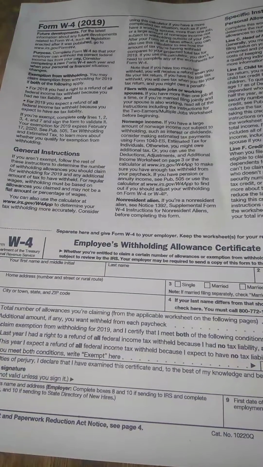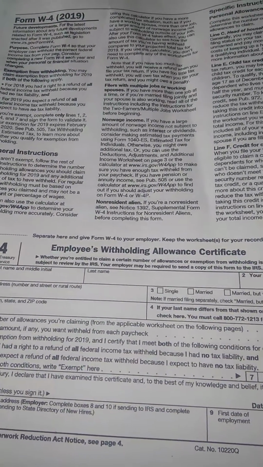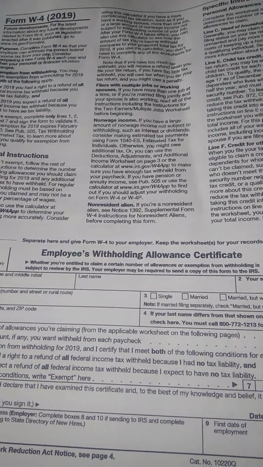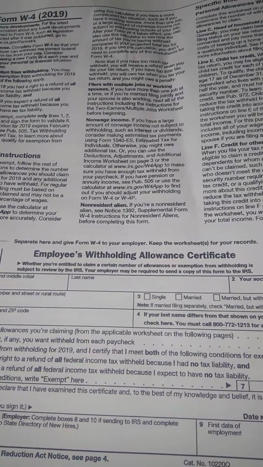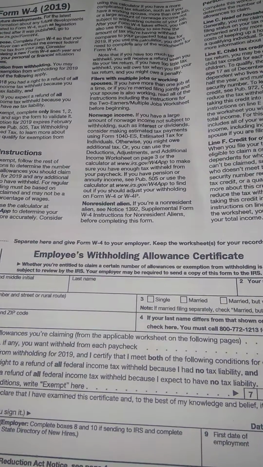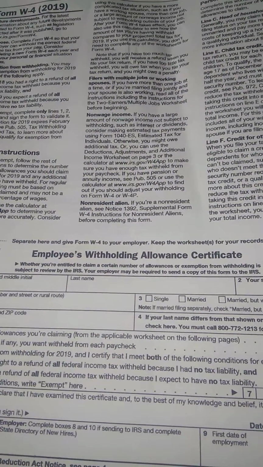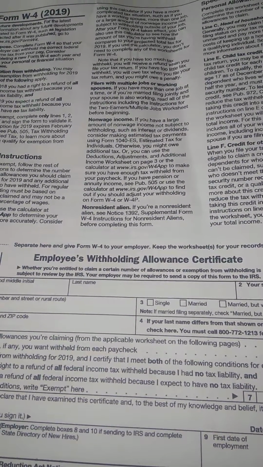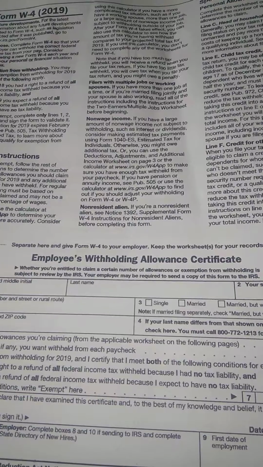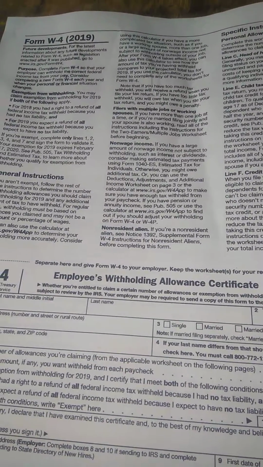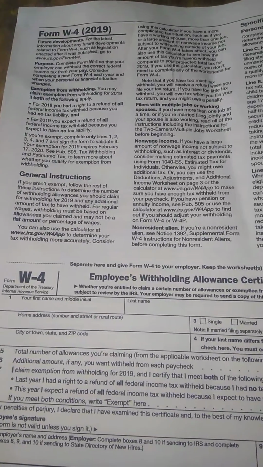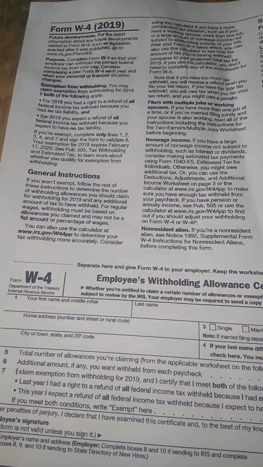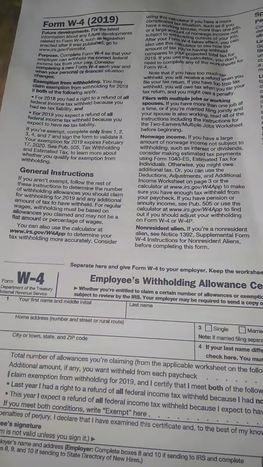And I also want to do a disclaimer first. I'm not a financial advisor, not a lawyer or attorney. I'm not responsible for what you decide to put on your W-4 or what you selected or anything else. This is just so you'll know more or less.